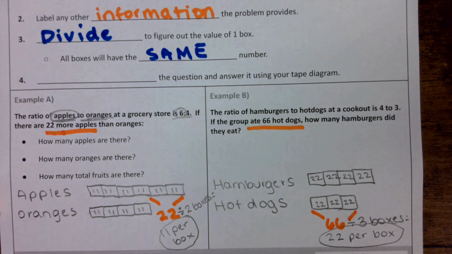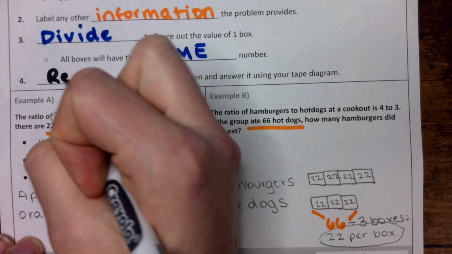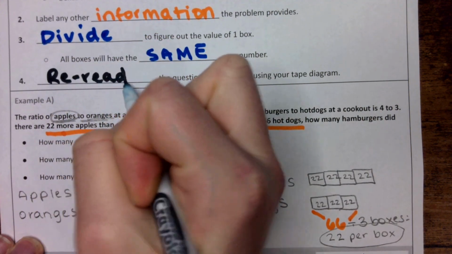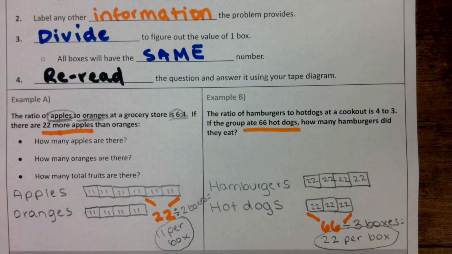And now our last step, we are going to reread the question and answer it using your tape diagram. I can't tell you how many times students have done everything right, but then they didn't take the time to just read the question again to make sure they were answering it in the way the question wanted.